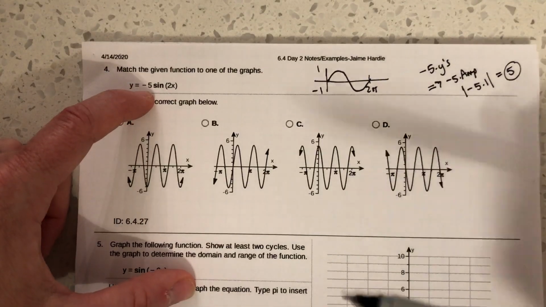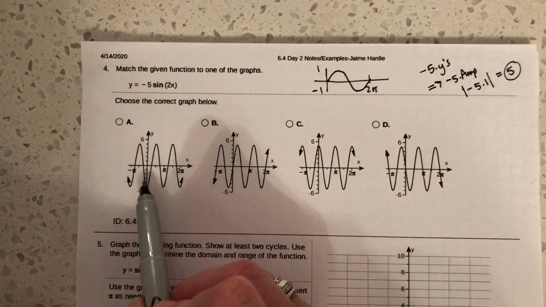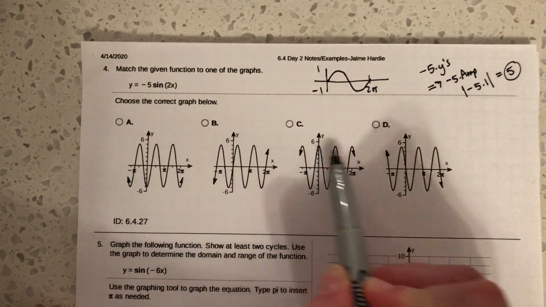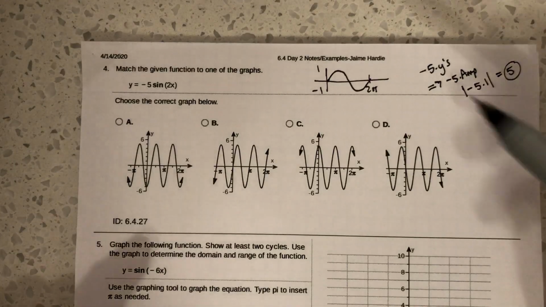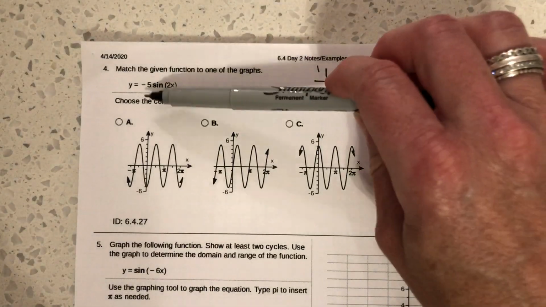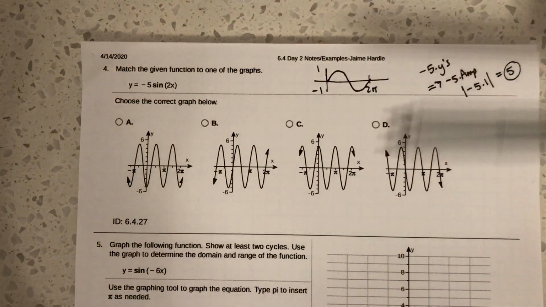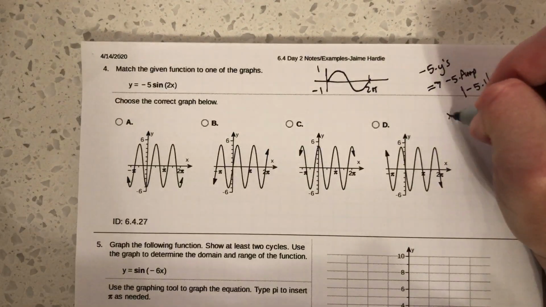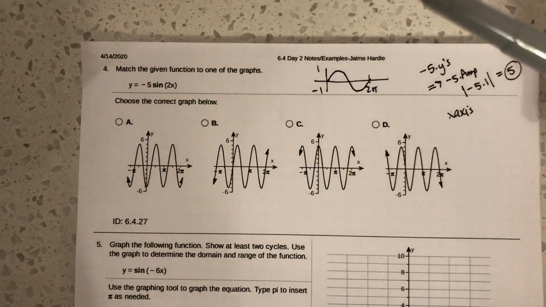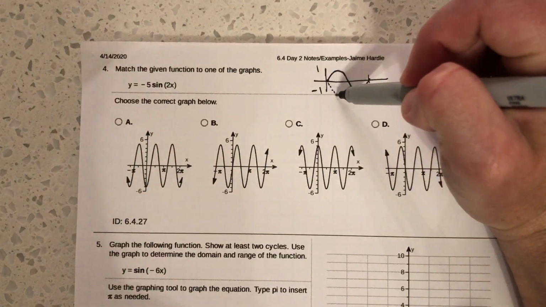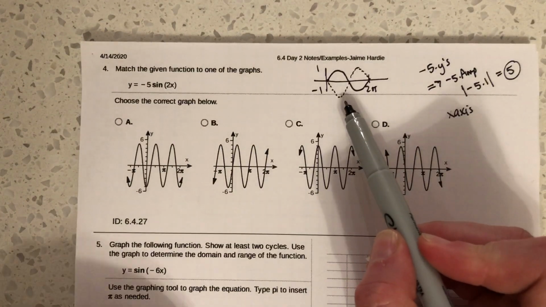So it should go up to 5 and down to 5. Well, let's see. This one, 5, 5, 5, 5. All right, they're all going to 5 to 5. Now, you can start ruling some out because this one has an x-axis reflection. If you're timesing it by a -5, it's going to make the y values 5 times as big, and it's going to cause that x-axis reflection. So that means if this gets reflected over the x-axis, it should go down and then up. That's what it would look like if you reflected it over the x-axis.